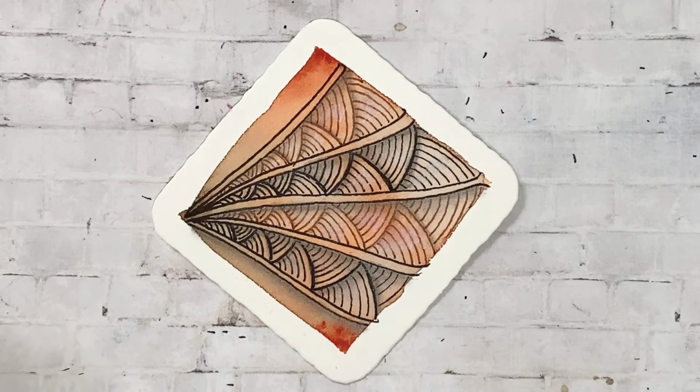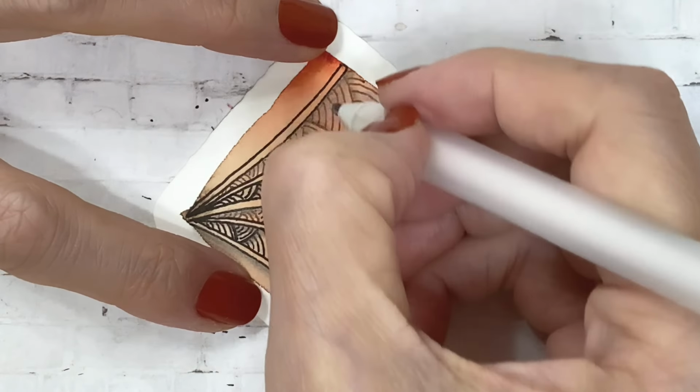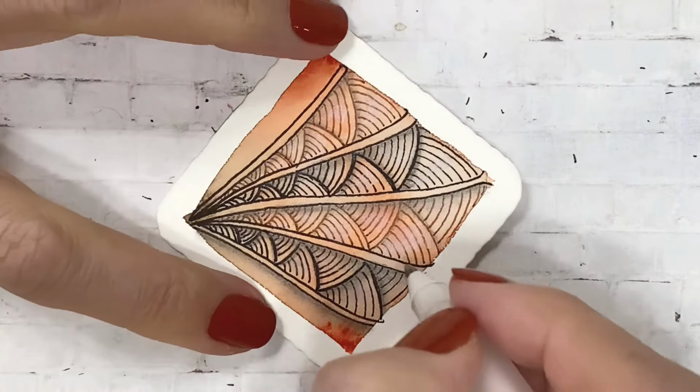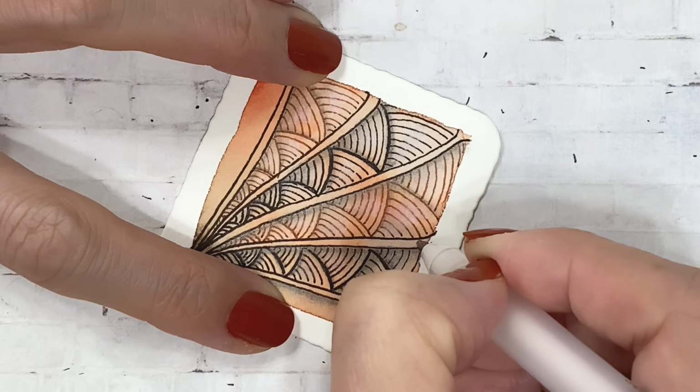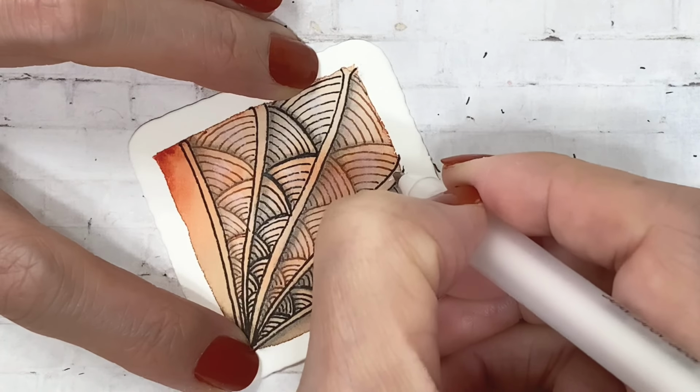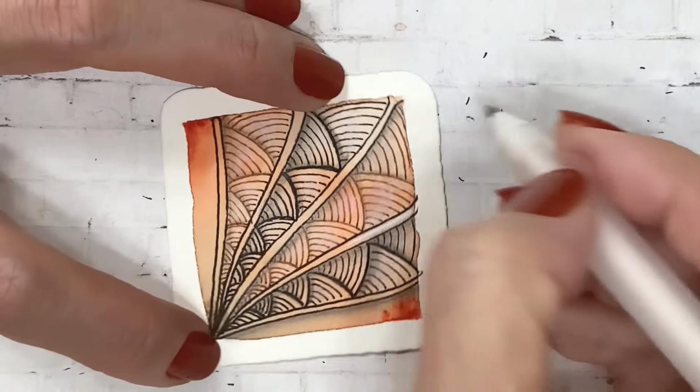And I'll take my white gel pen. Not pretty. I love this tangle. I'll add just a little bit of highlight here.